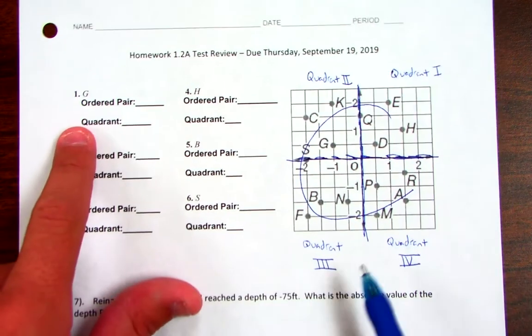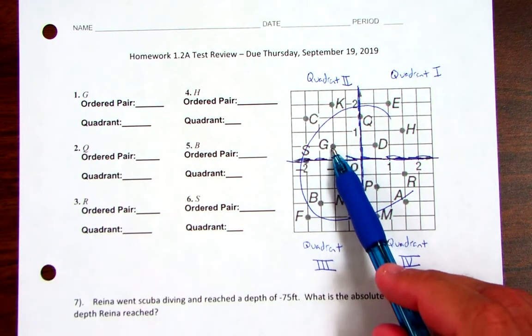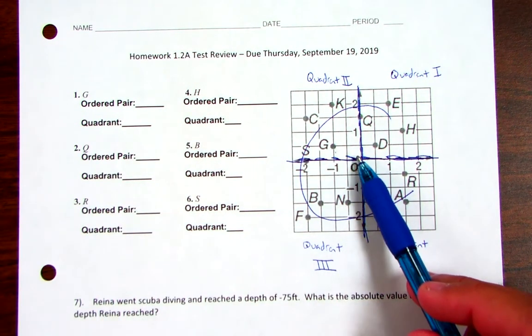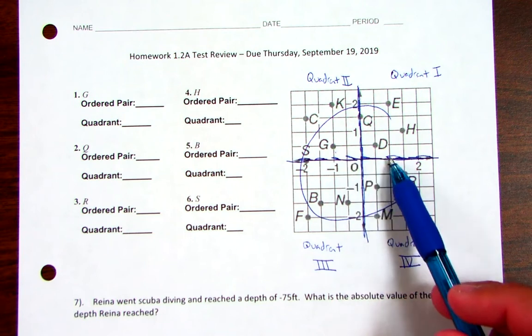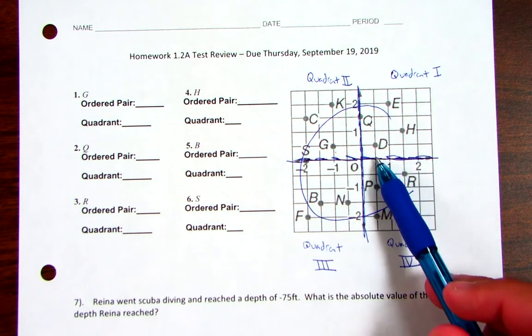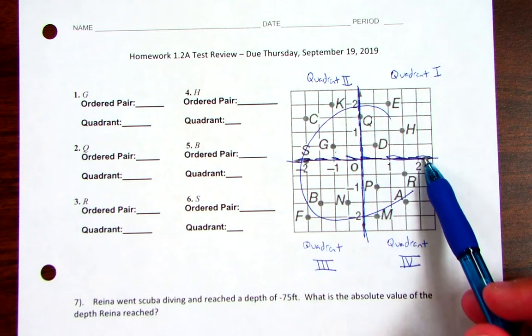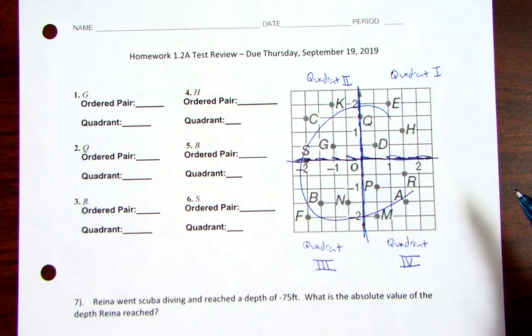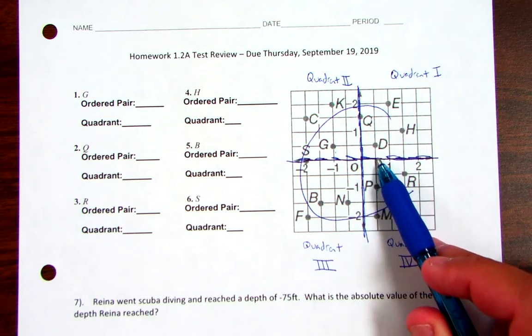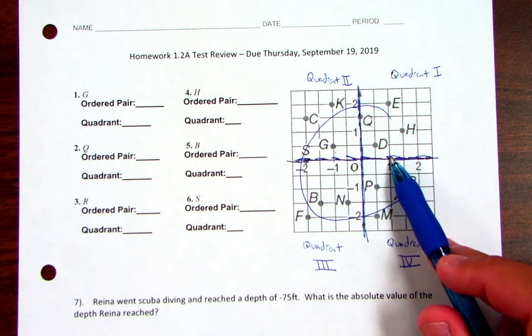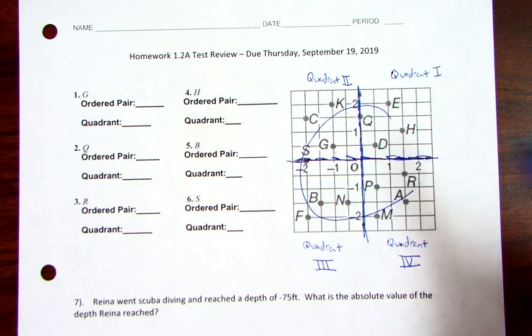Let's start with point G. Point G is right here. If you notice, each line does not represent a whole. It skips a line, gives me a whole. Skips a line, gives me a whole. That means my scale factor is each line represents a half. Half, 1 whole, 1.5, 2 wholes.